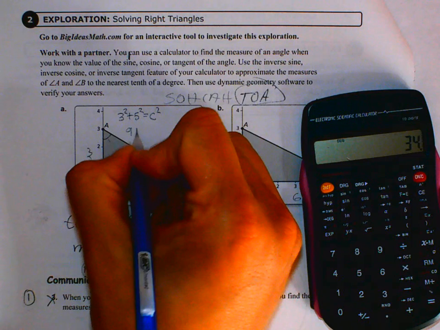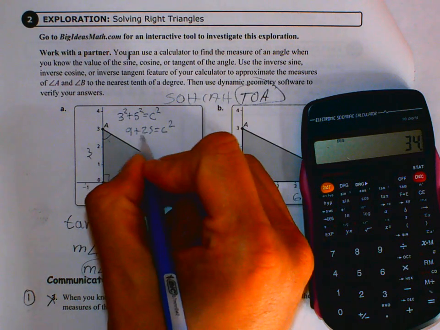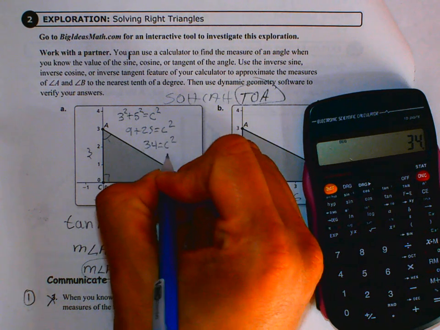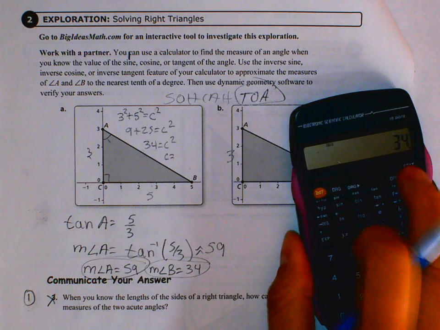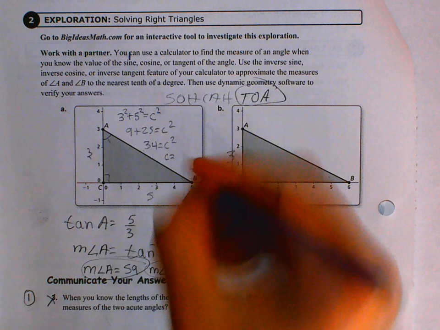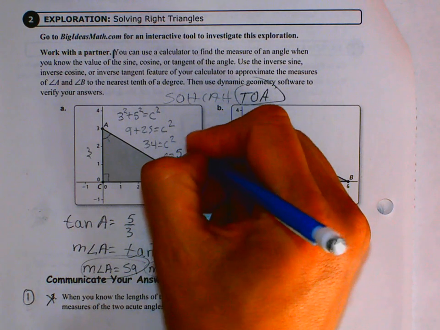That's 9 plus 25. c squared is going to give me 34. And then when I take the square root of 34, I'm going to round to the nearest tenth, and I get approximately 5.8.